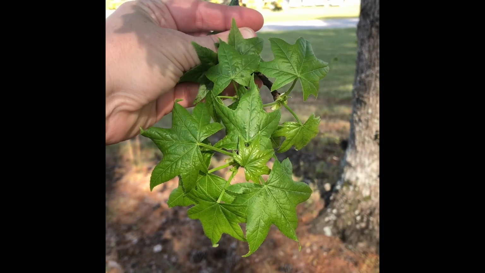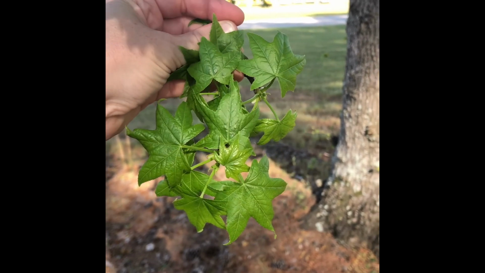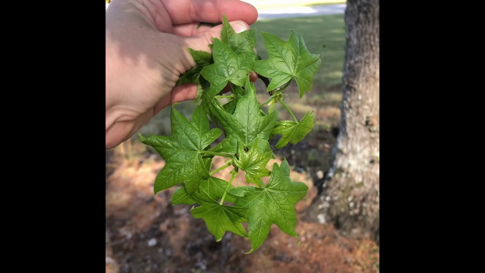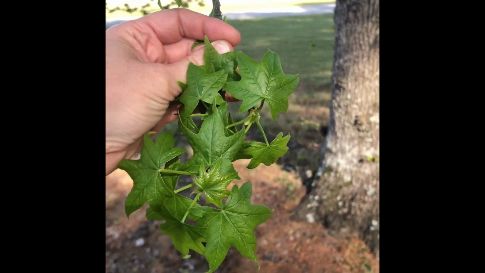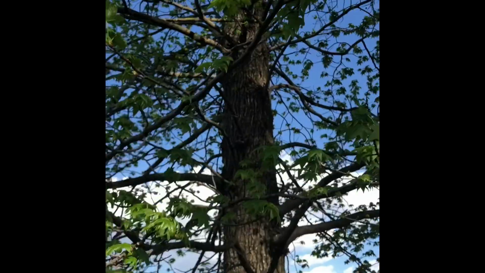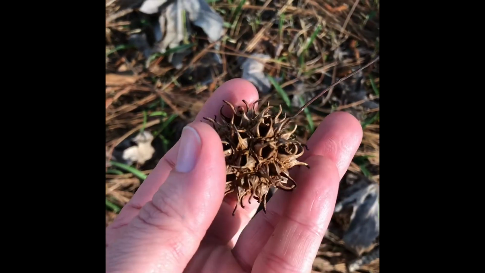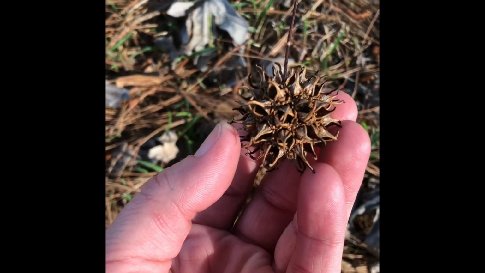So this is another look at the sweet gum. Again, they're still young and they haven't fully developed into their full size. But you can see that star-shaped pattern again. And this is a much larger sweet gum than the little guy I showed you earlier. If you look down here at the ground, you see those gum balls that I was talking about. Oh, all of a sudden you're like, oh yeah, I've seen those, right?